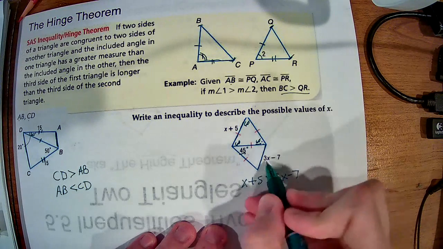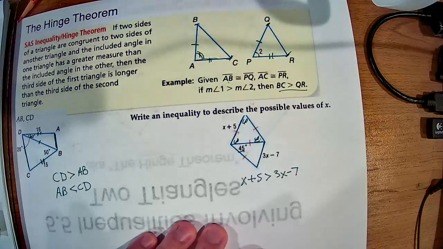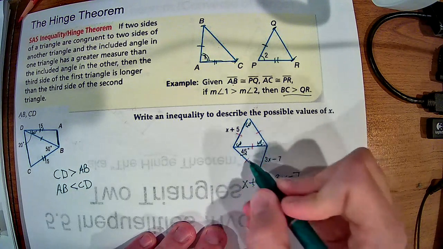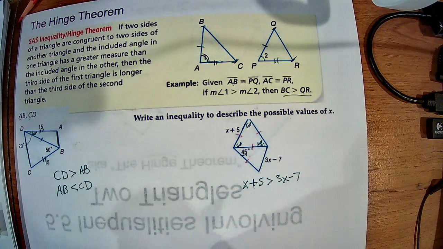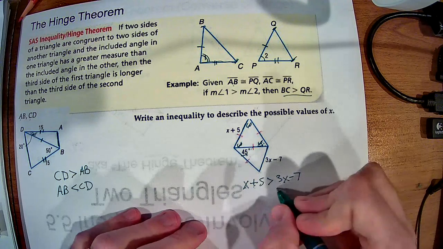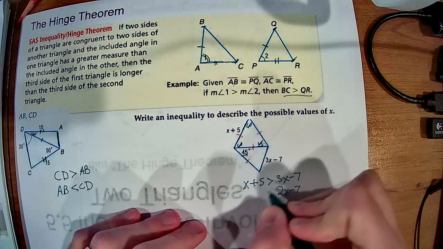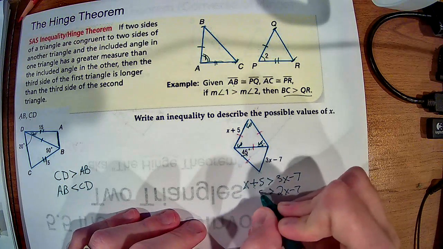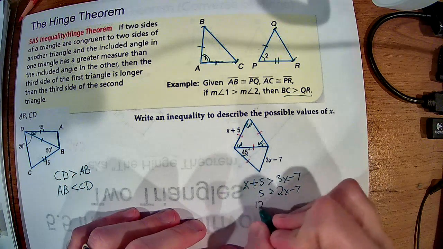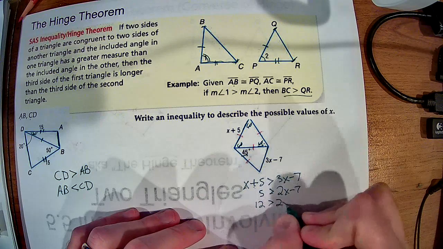Again, notice this 3x subtract 7 is across from only a 45-degree angle, whereas this x plus 5 is opposite a 60-degree angle. And notice the sides that they share are all equal. So from there, let's go ahead and see what we can do to solve. I'm going to subtract x on both sides. So that's 2x subtract 7 is, let's see, we got 5 here. And then on the other side, we'll add 7 to both sides. So that's 12 is greater than 2x.